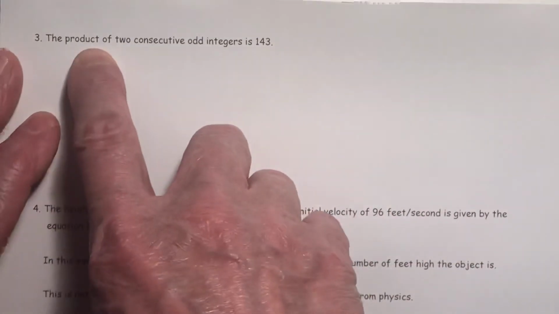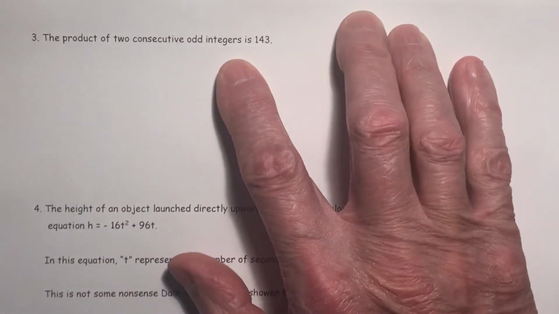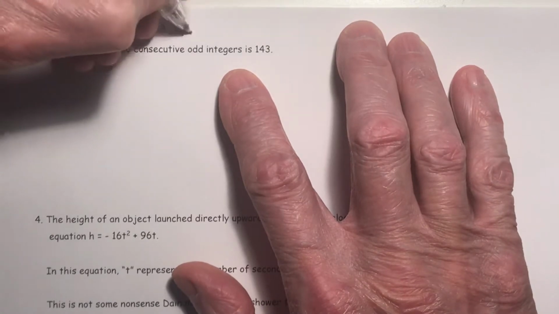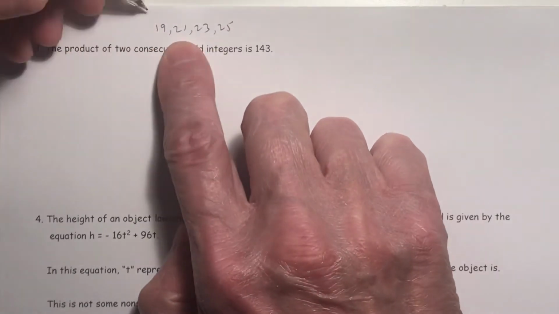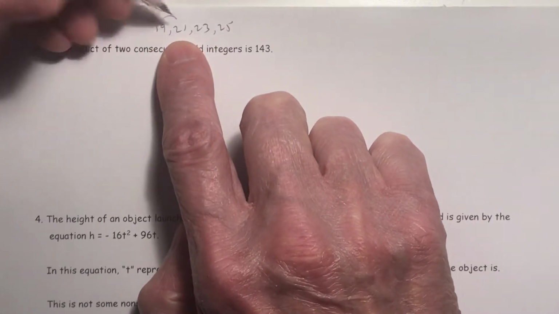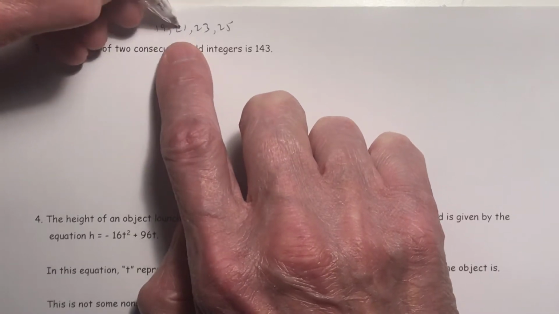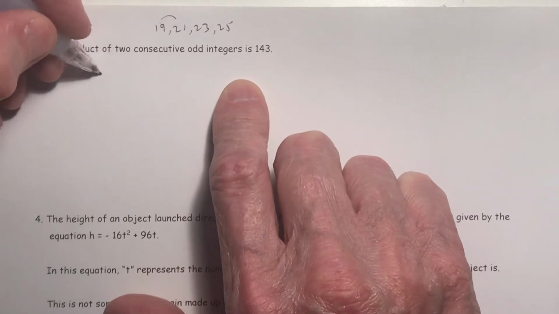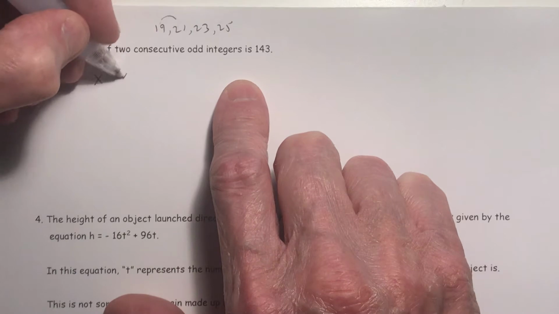Page 2. And remember, product means multiply. And just to refresh everybody's memory, here's some consecutive odd integers. And notice that to get to the next one, what do you do? You add 2. Add 2 to 19, you get 21. Add 2 to 21, you get 23, and so on and so on. So if we call the first number x, the next number is x plus 2.